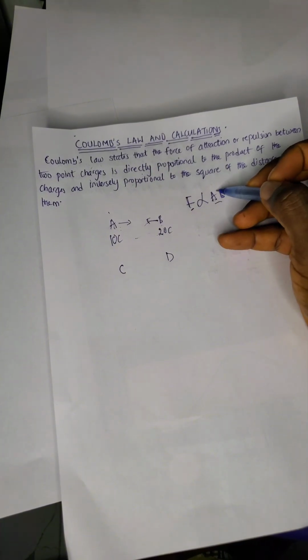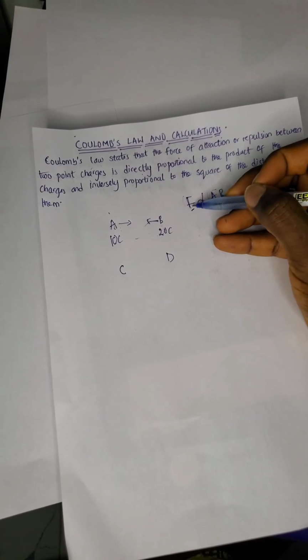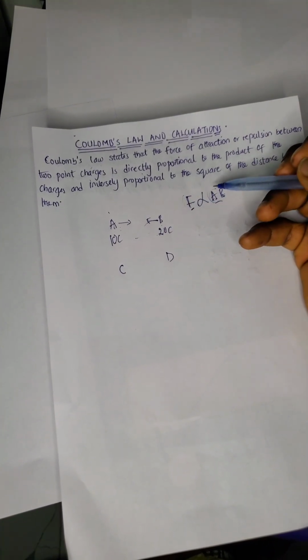So if you increase the product of the two charges, the force pulling them together will also increase.